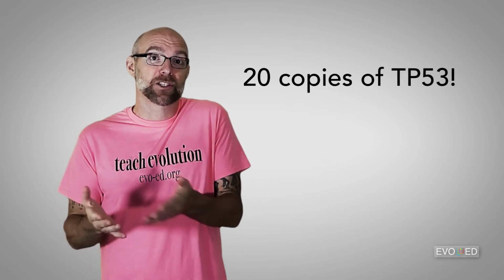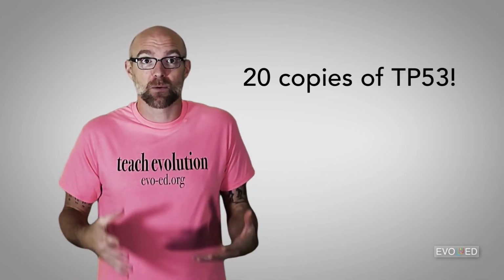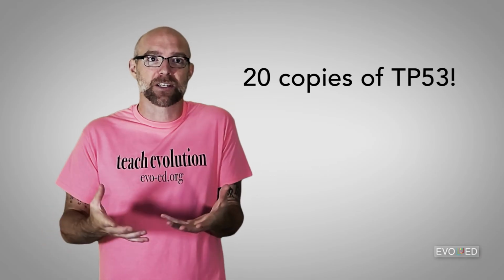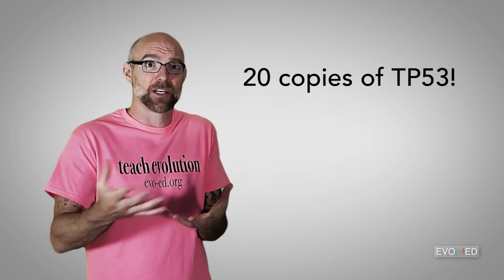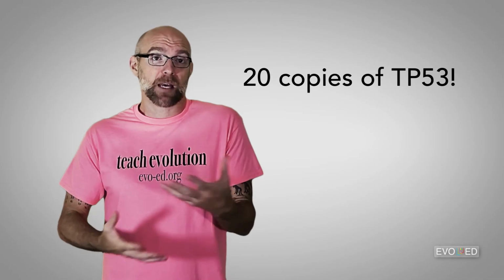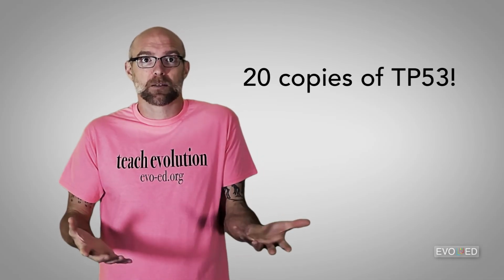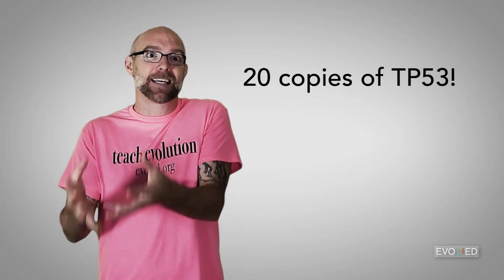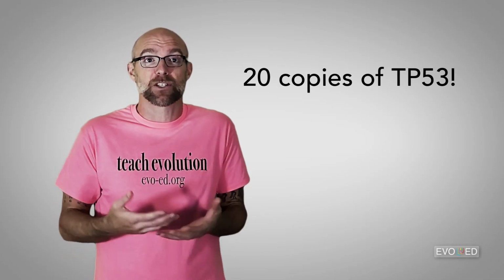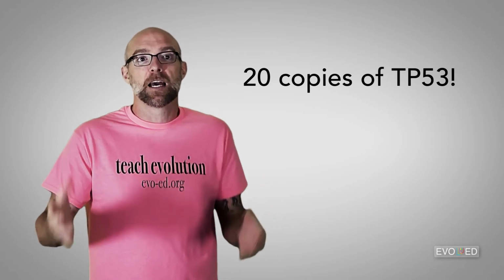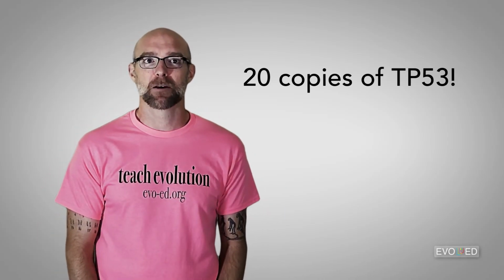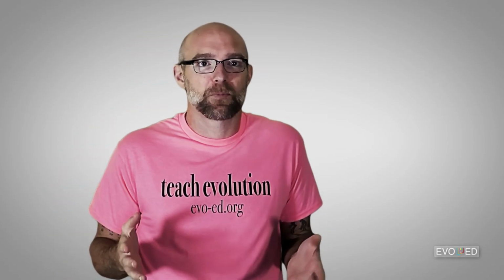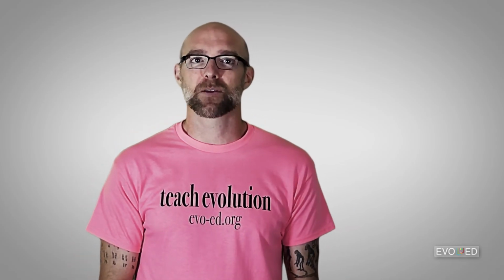Well, it turns out that elephants have 20 copies of the TP53 gene on their DNA. So if a cell picks up a mutation in one of its TP53 genes that makes the resulting p53 protein less effective, well, no problem. Whatever cell that is would still have 19 copies of the TP53 gene that could code for fully functioning p53 proteins. So that's the story of the TP53 gene.